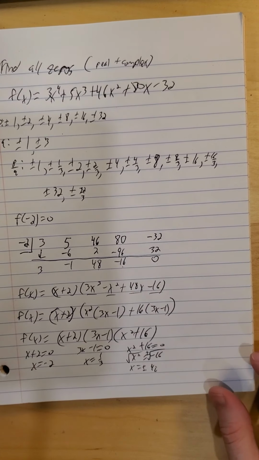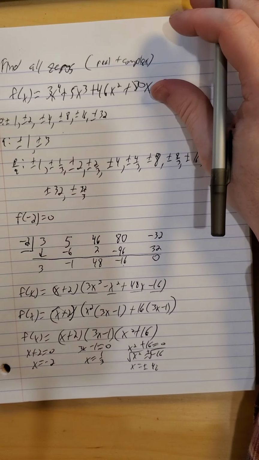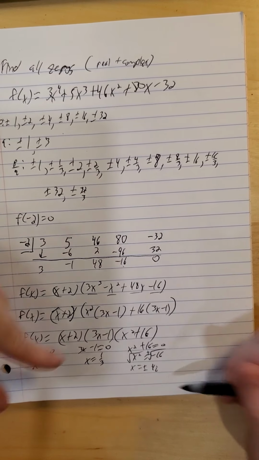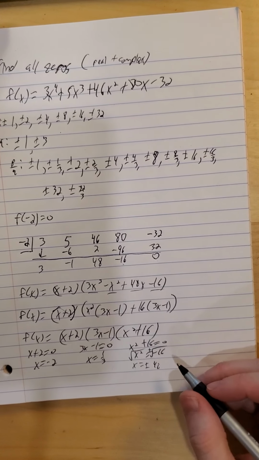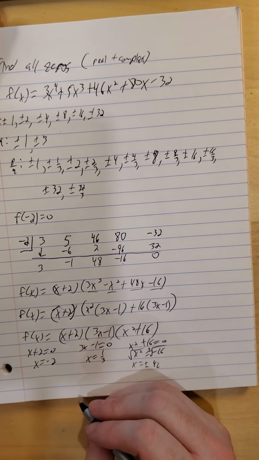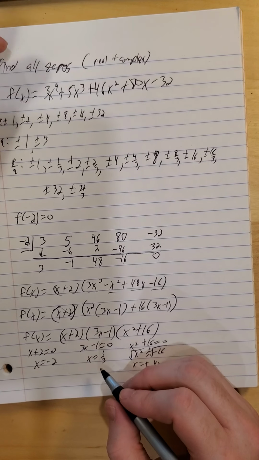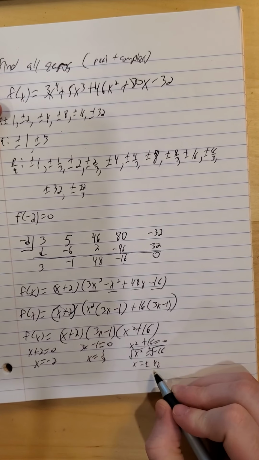Now they could also have asked us to factor that. So they could say find all the zeros. If they say find all the zeros, we found all four of them there. If they say instead to also factor this, we have one more step.